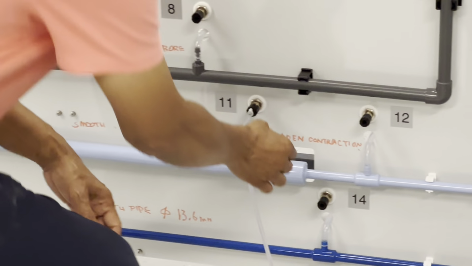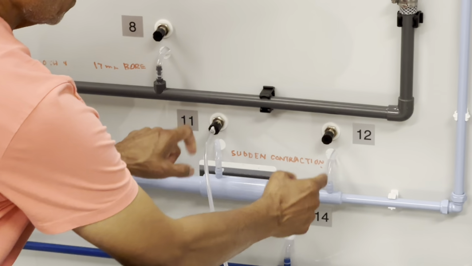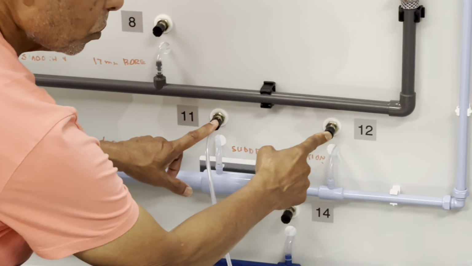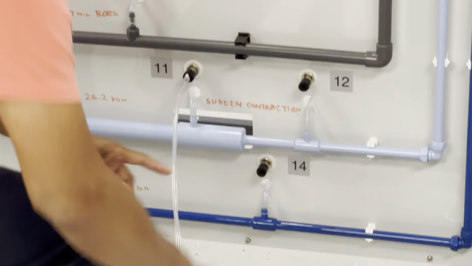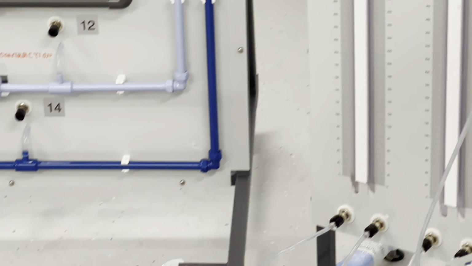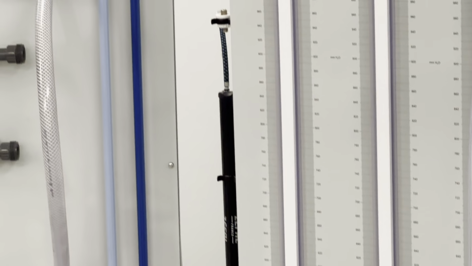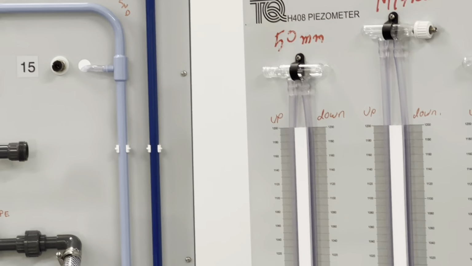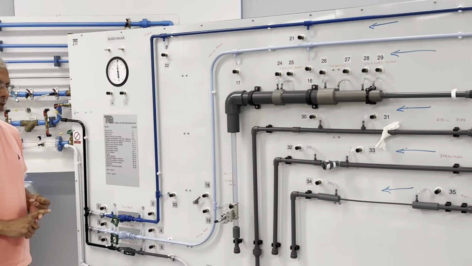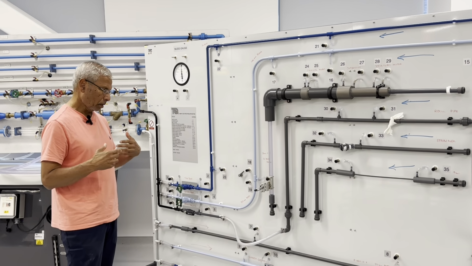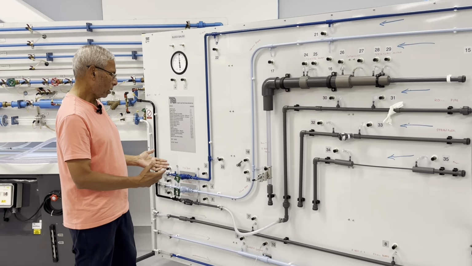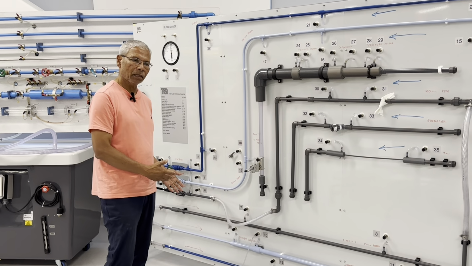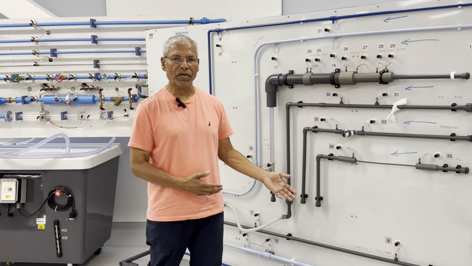As you can see, the bigger diameter drops down to a smaller diameter, and we're using the 11 and 12 taps to measure the pressure head. So in one experiment, we're covering friction loss in a smooth pipe and the rough pipe, and also losses in sudden expansion and sudden contraction.